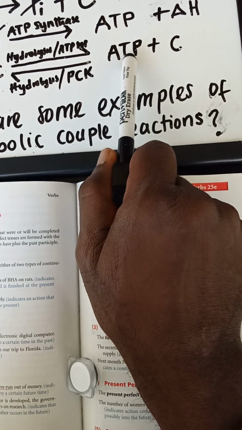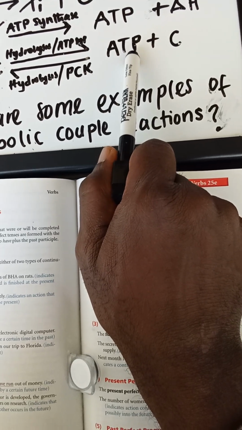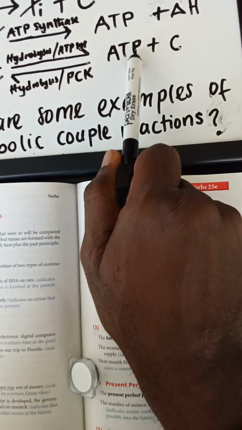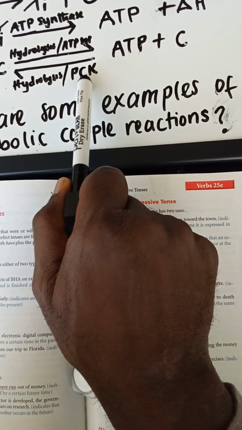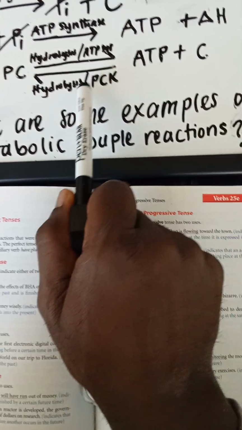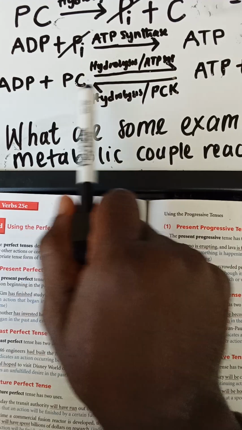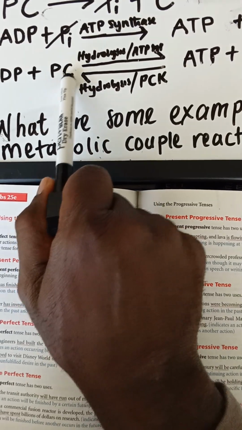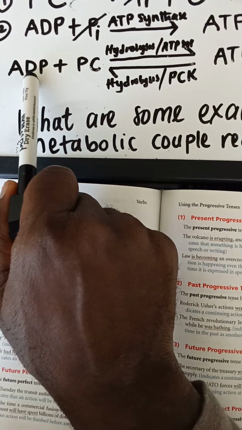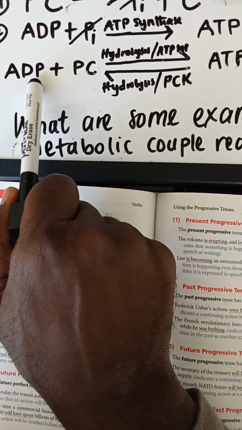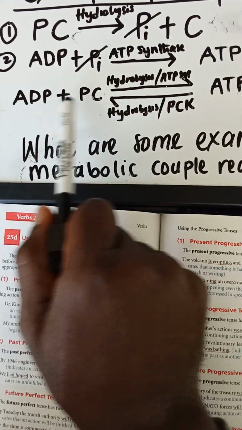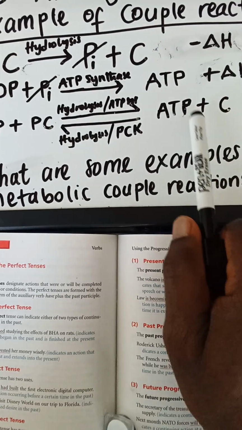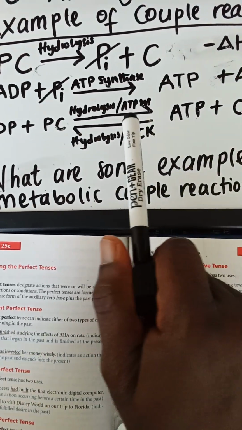The monophosphate will combine with the creatine with the help of that energy and this enzyme, the phosphocreatine kinase. Then the phosphocreatine molecule will form, and the free adenosine diphosphate too will also form. So the reverse is true, and this is called a couple reaction. This is a very good example of how a couple reaction looks like.